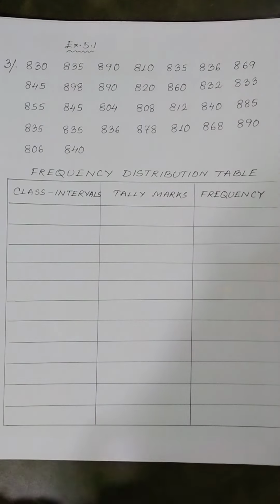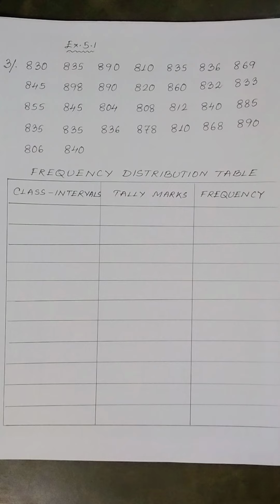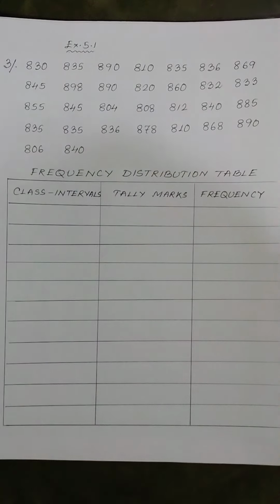Clear? And these questions carry, my dear students, solid marks. Okay, the histogram which you will draw now, at least 5 to 7 to 8 marks, solid marks. So go through it, very scoring chapter, my dear students. Okay, so let me explain.